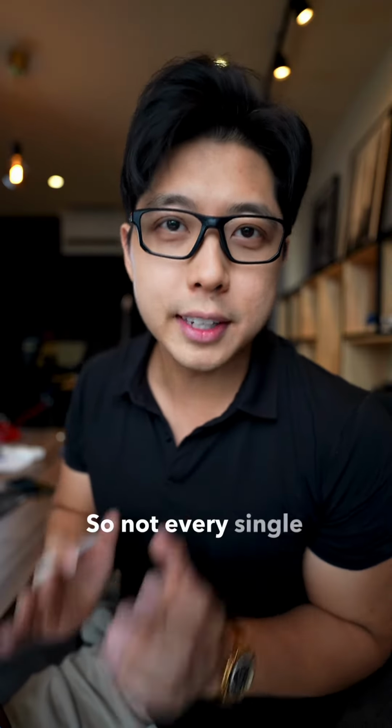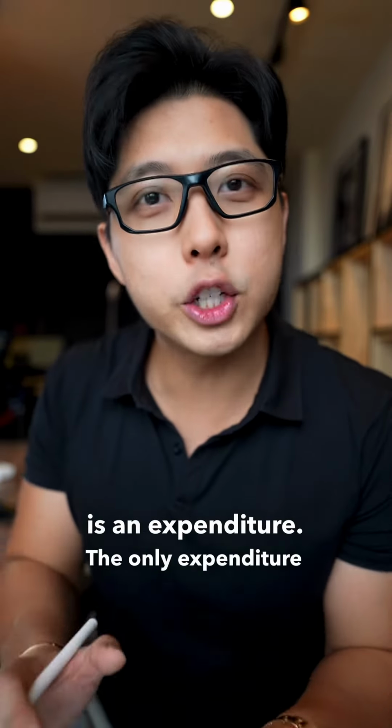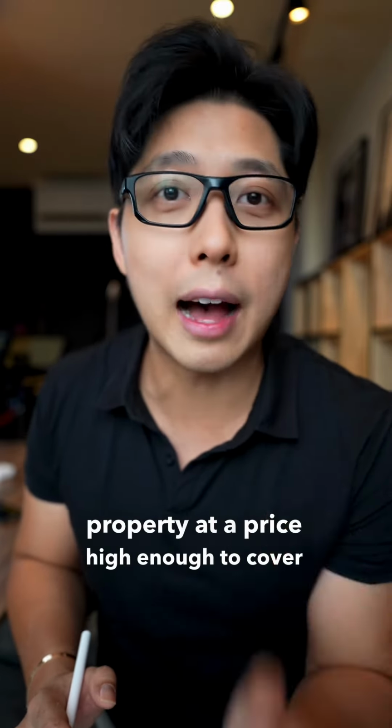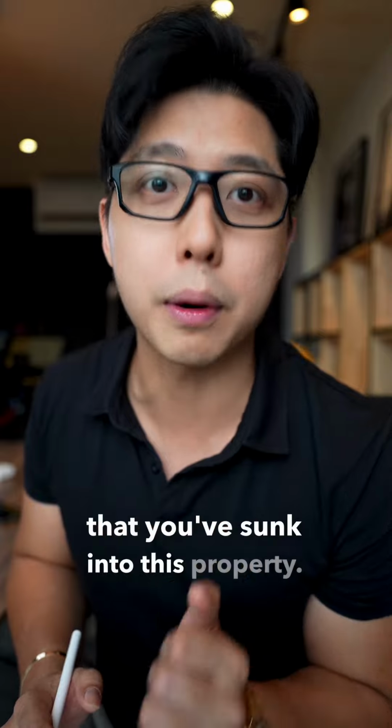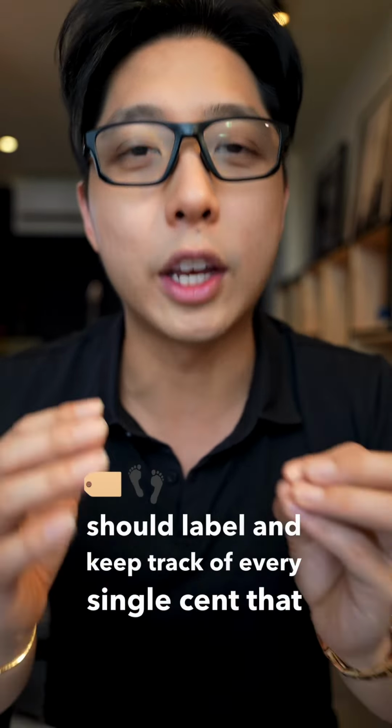So not every single cent that you put into your property is an expenditure. The only expenditure that you're going to have buying a property is if you are not able to sell your property at a price high enough to cover the cost that you've sunk into this property. So this is how you should label and keep track of every single cent that you put into the property.